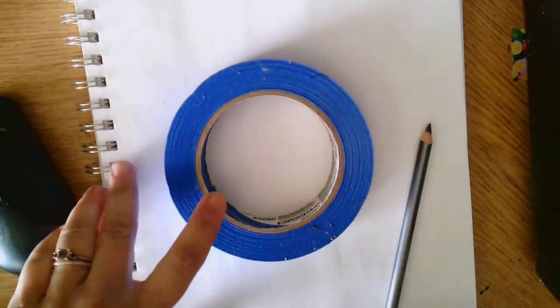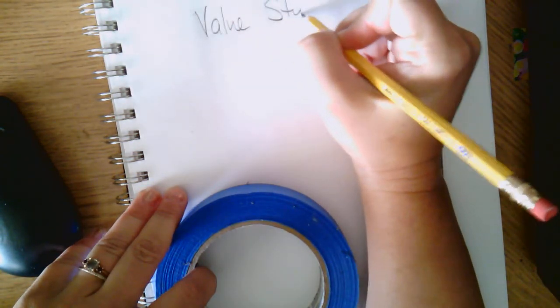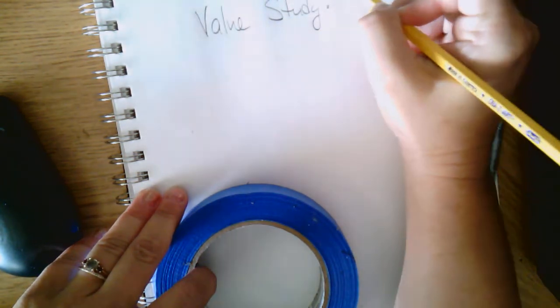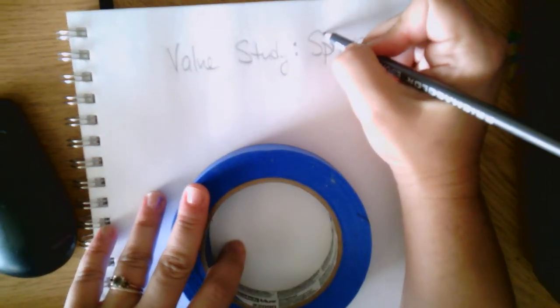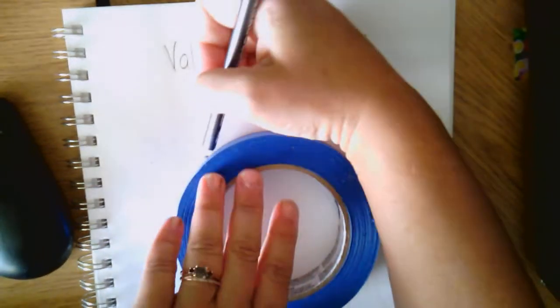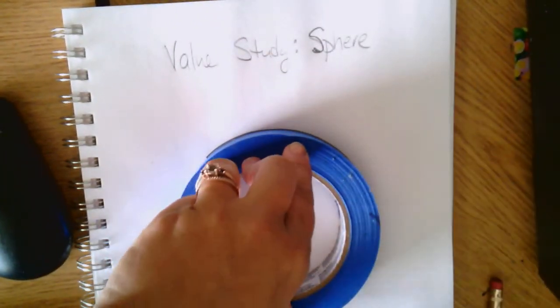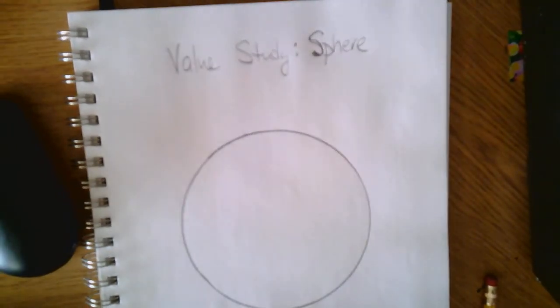All right, so today we are doing our second value study. I'm just going to write up at the top, value study. And we're doing a sphere. Remember, a sphere is one of our forms. It's taking just a circle and turning it into 3D. So start by tracing your circle stencil, whatever it is. Here I have this fabulous roll of tape.